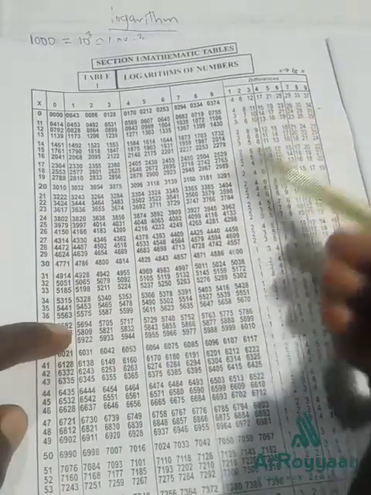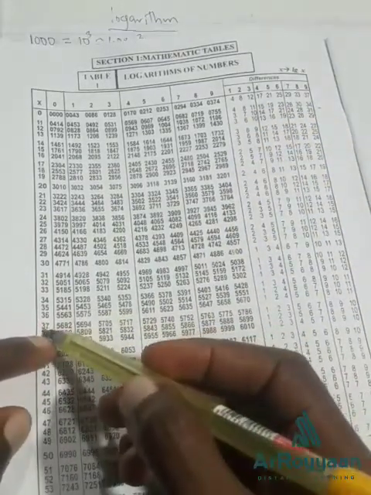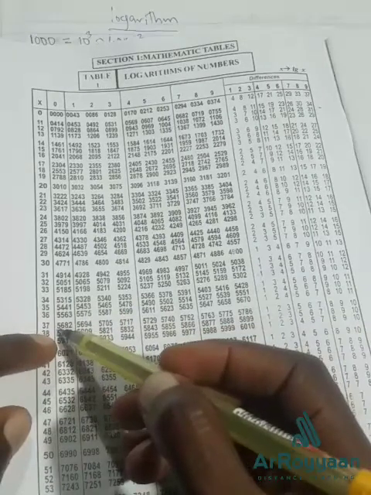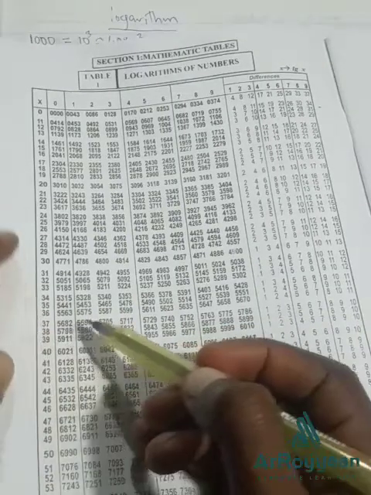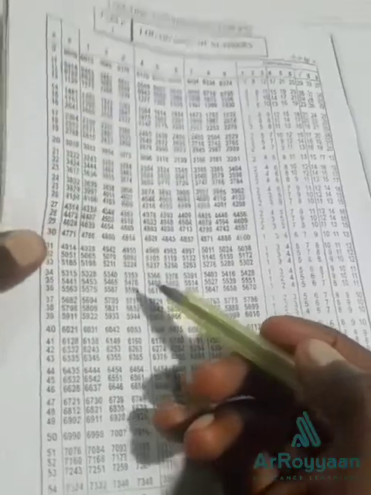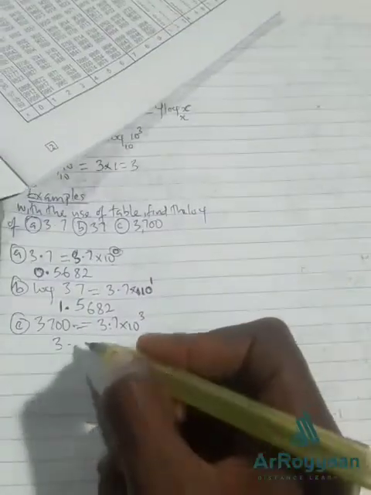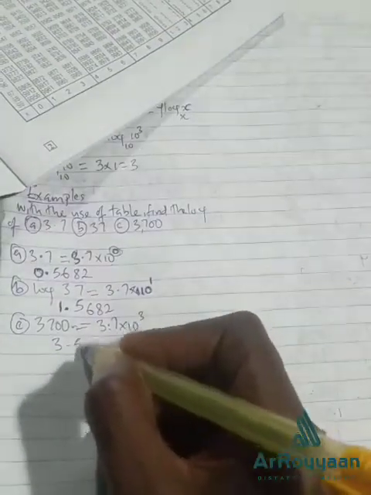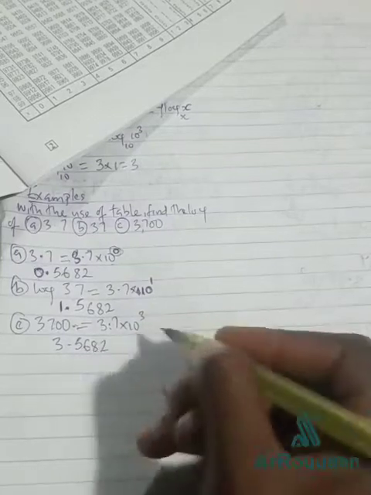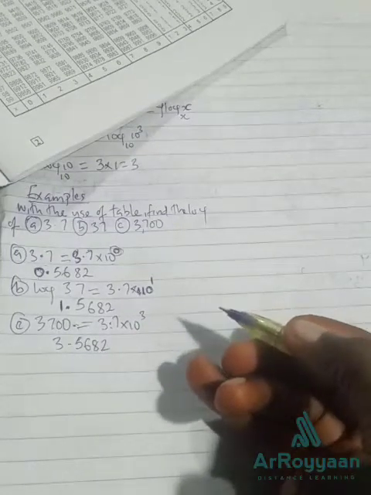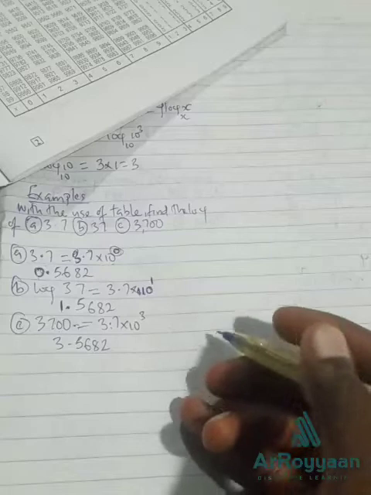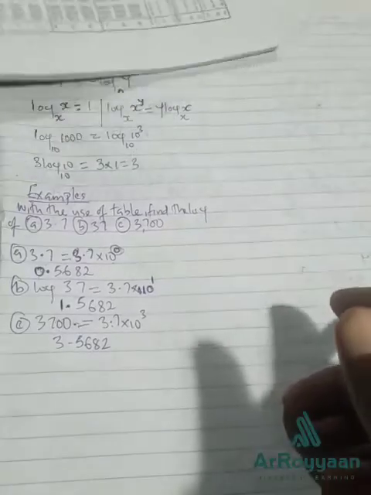There's no 0 here, so it will be left like that. So 37 under 0 will be 5682 again. That will be 3.5682. So that's how to look for the logarithm of a number.